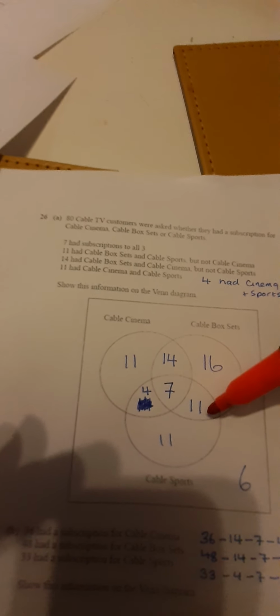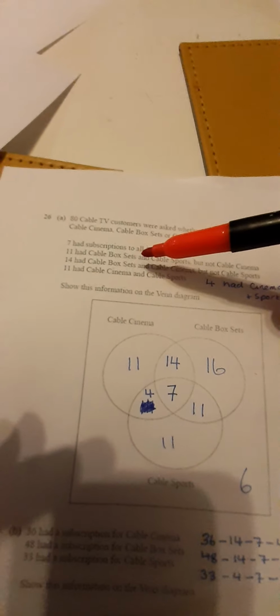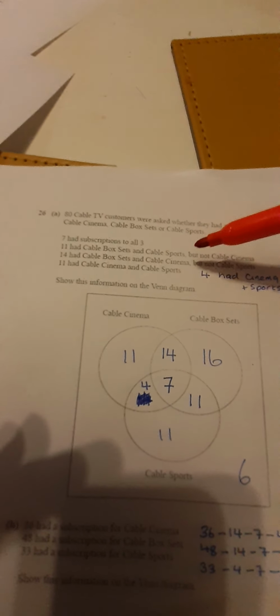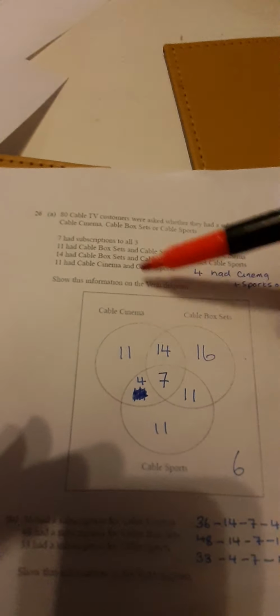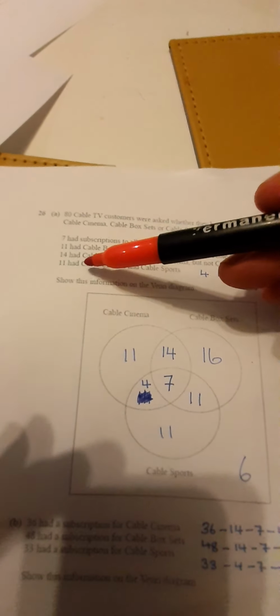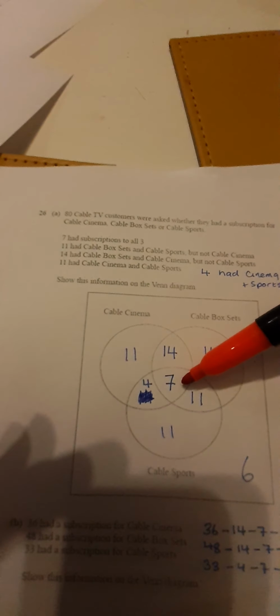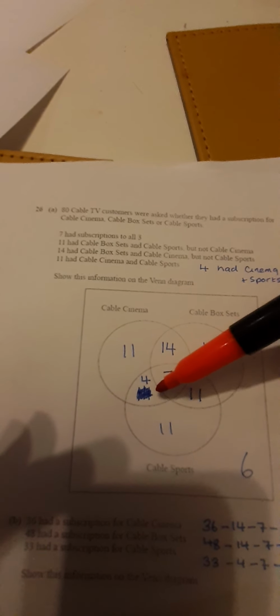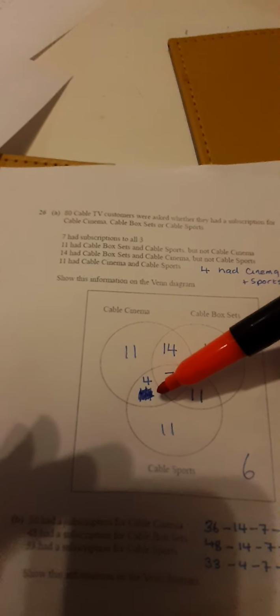Okay, so you're not including the 7. 14 had box sets and cinema, but not the sports. Box sets and cinema, but not the sports. This last one you have to be careful with, because this 11 includes the 7 in the middle. Okay, so there are 4 in this section here.